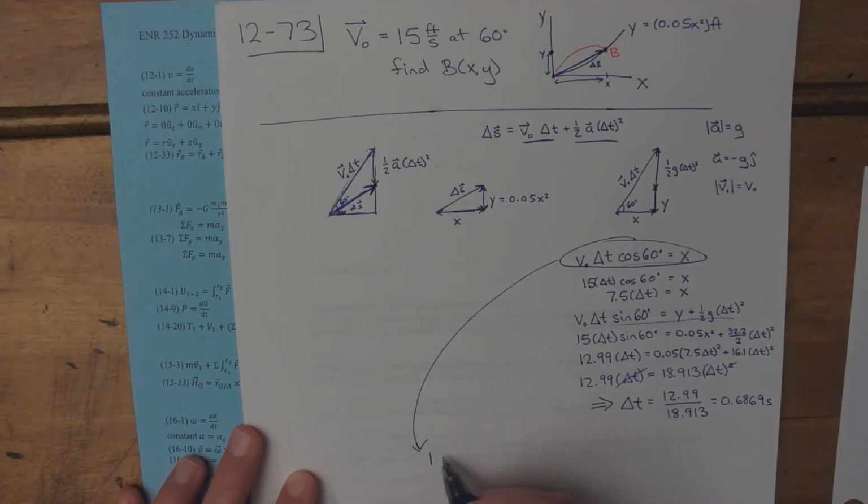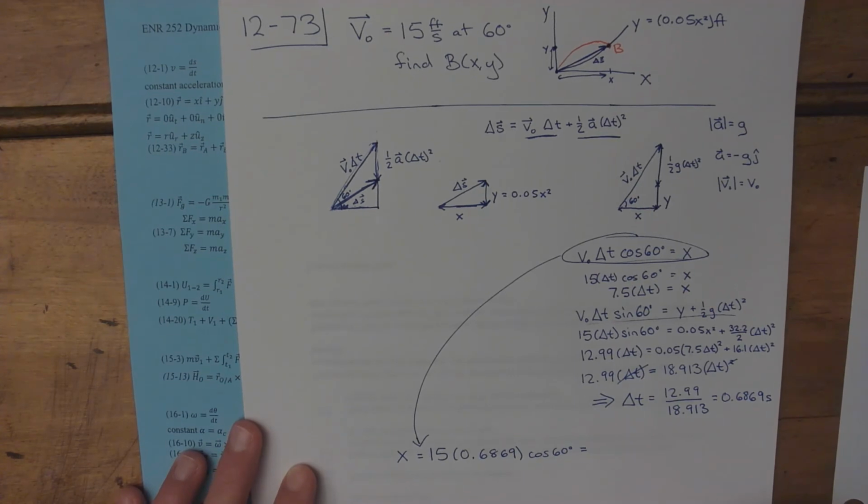So that would be 15 feet per second times 0.6869 seconds times cosine of 60 degrees, and that gives me x. So let's put x over there. That means x is equal to 5.51 feet. So that's what x is equal to when the water hits the hill.